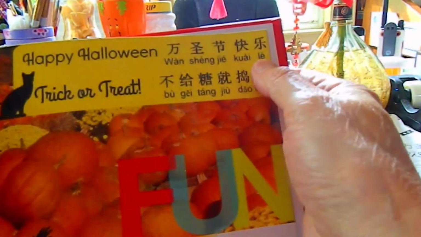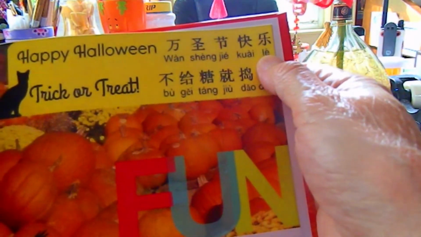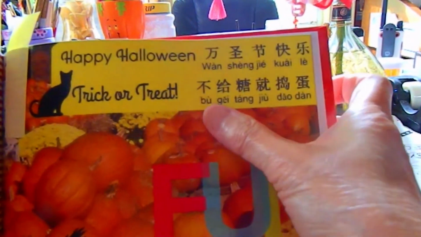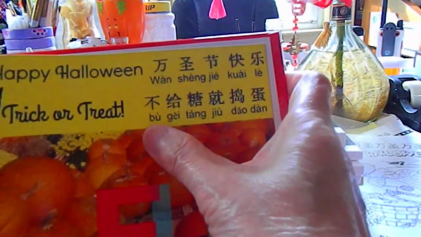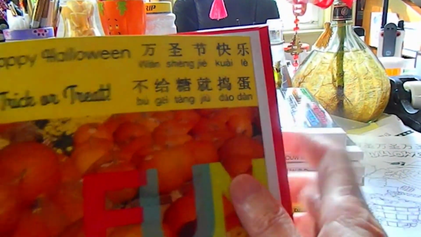祝你万圣节快乐. Of course, if you go to people's houses, you can say, hey, if you don't give me candy, I'm going to make a mess of you. So 不给糖就捣蛋. You just say that.